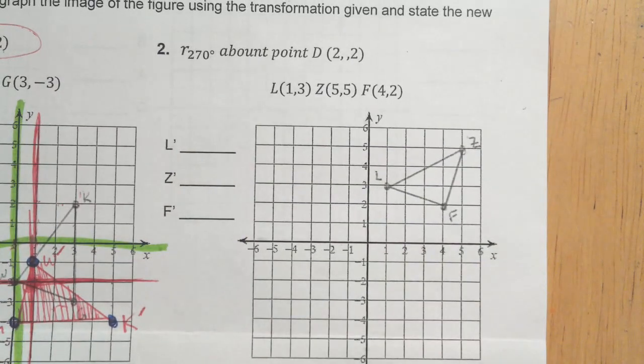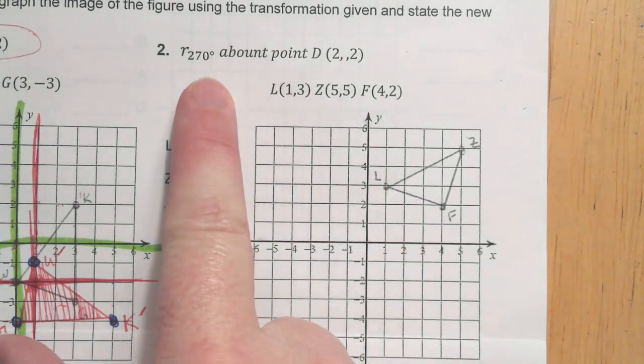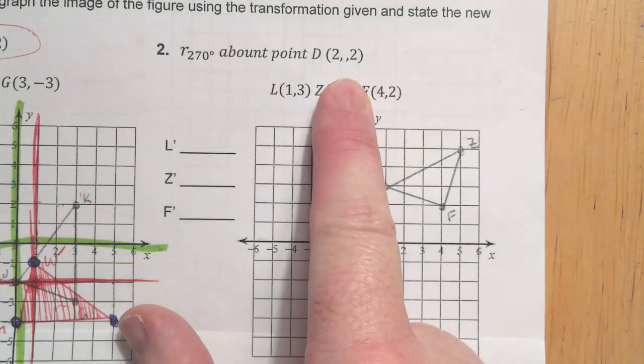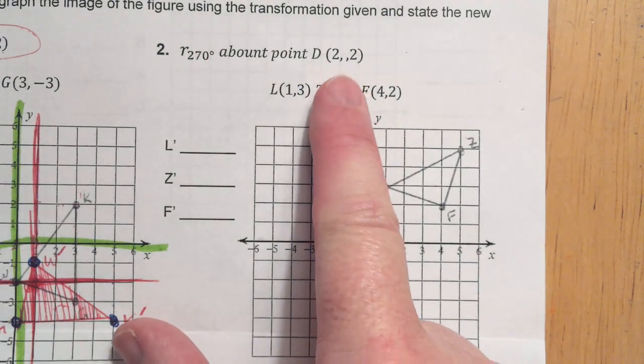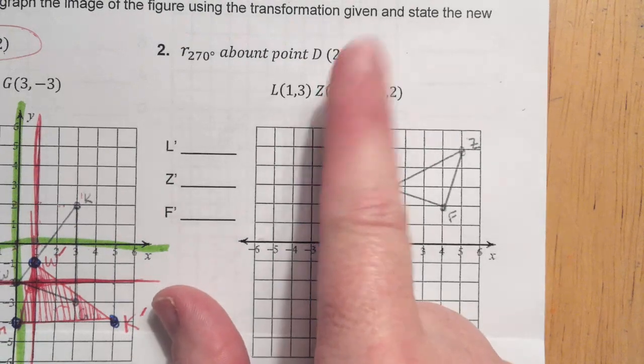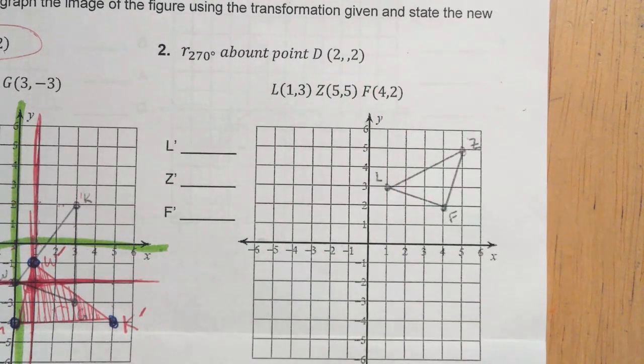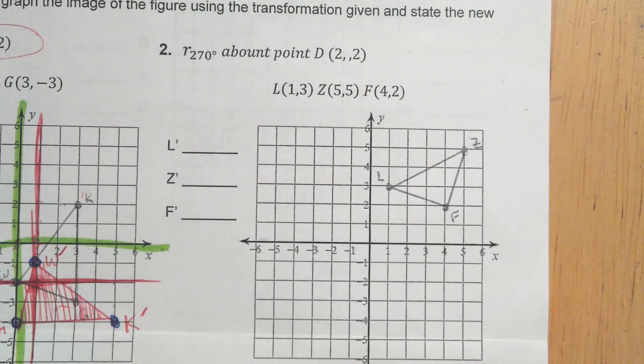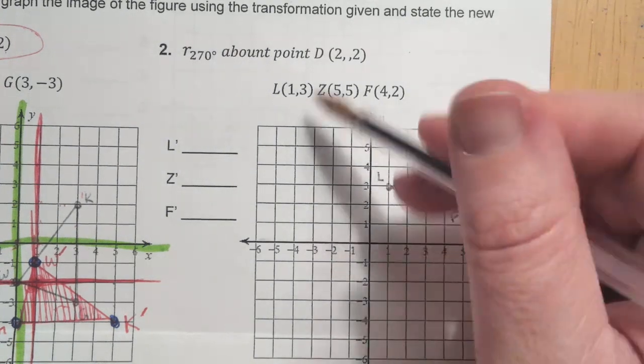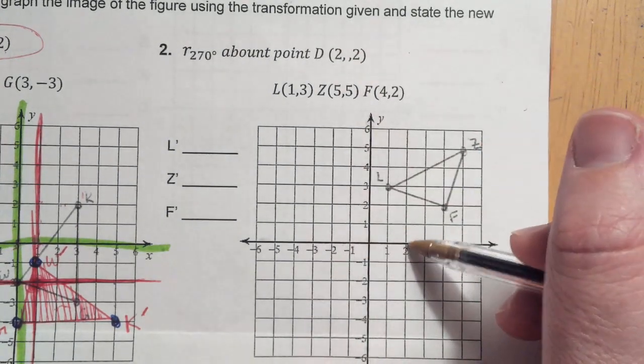Okay, so number 2. So we're on page 21, number 2. So let's try this again. We are going to rotate 270 degrees around the point 2, 2. There's a typo. Apologize about that. Okay, so we're going to put the point 2, 2.